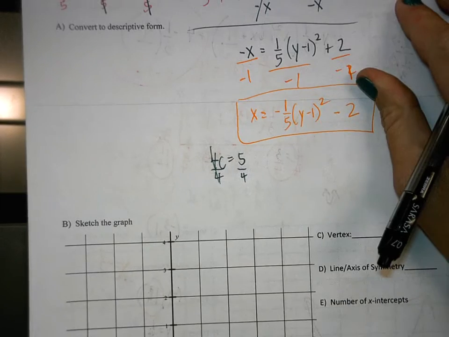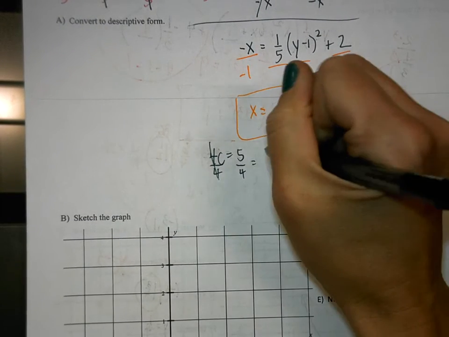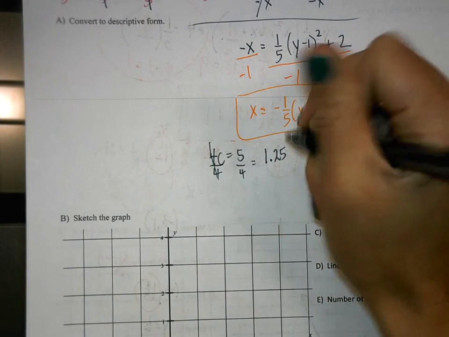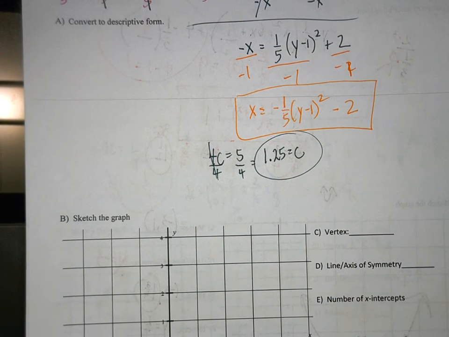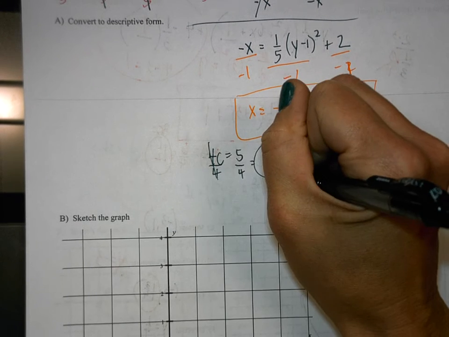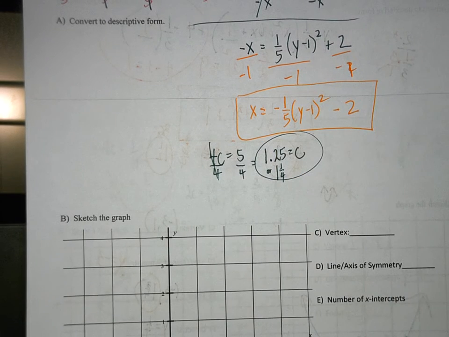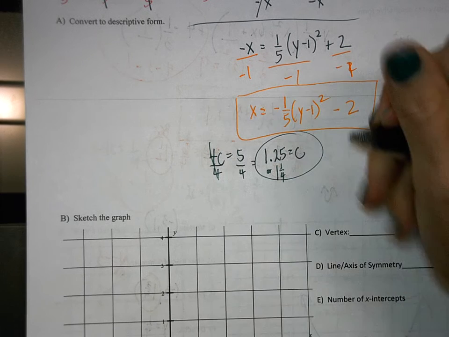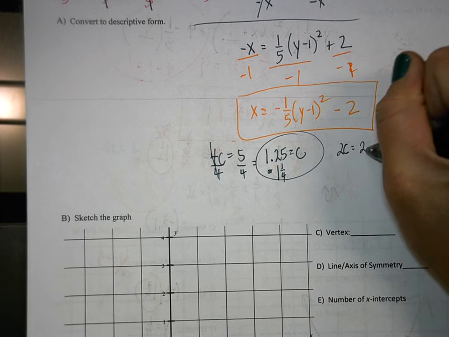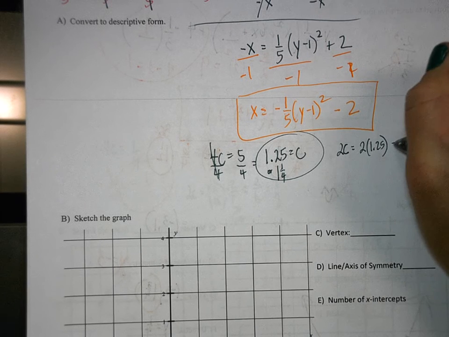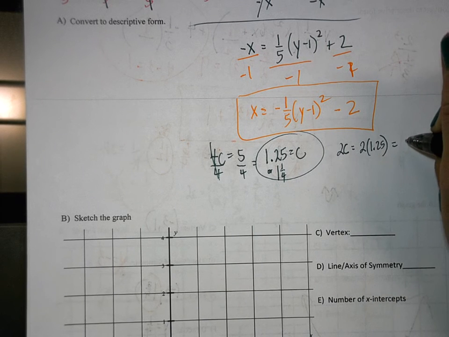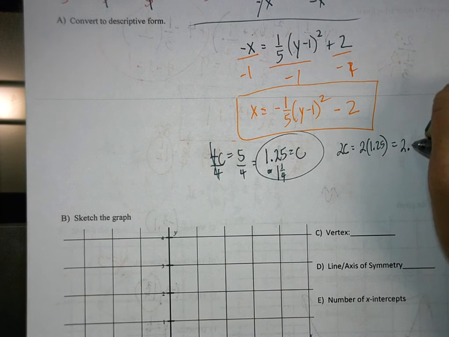1.25. Very good. So C equals 1.25. What is that in fraction? 1 and 1/4. We can do either way. So should we go ahead and do 2C now just so we have that done? And so 2C would be 2 times 1.25, which will end up equaling 2.5. Okay, so my 2C equals 2.5.